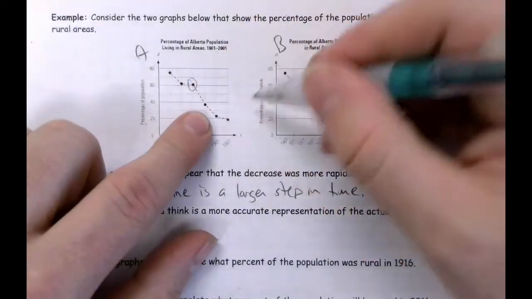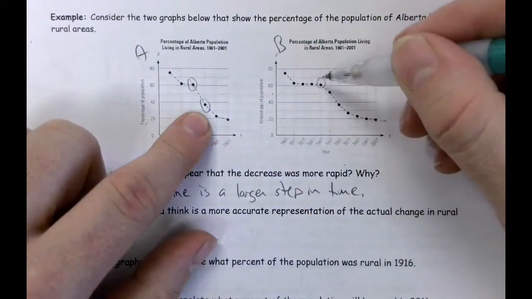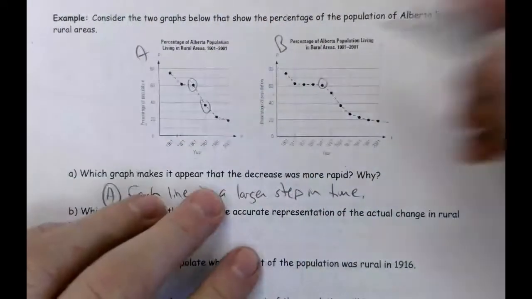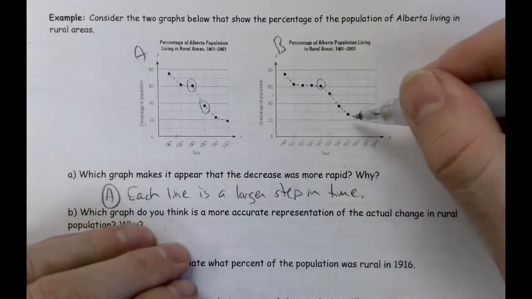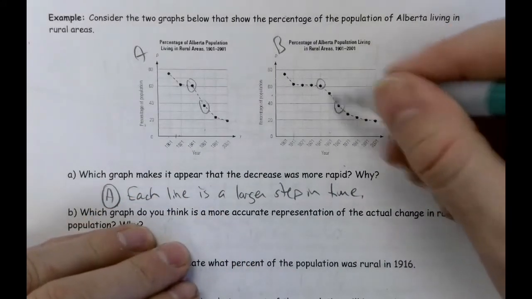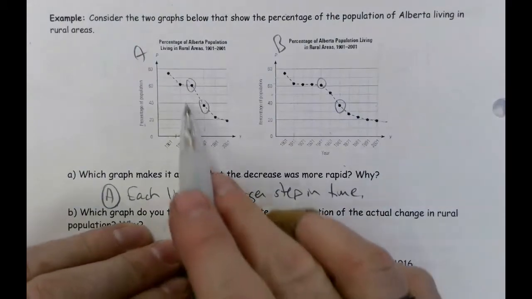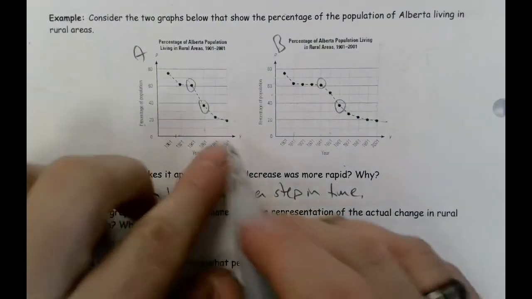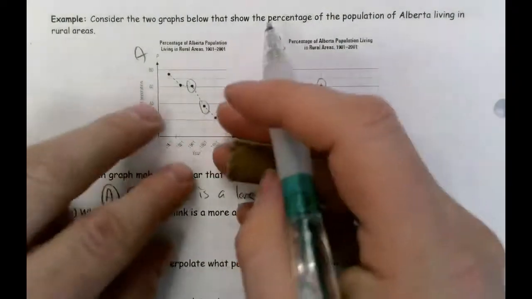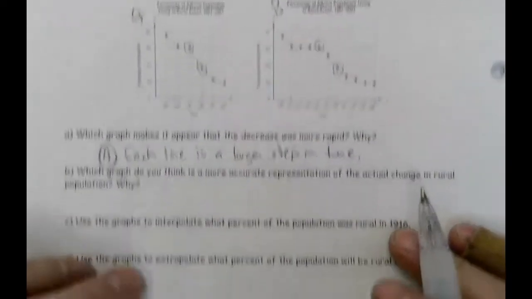From that point to this point right here, this looks like it's dropped faster, but only because we've kind of collapsed the time frame here, the scale.